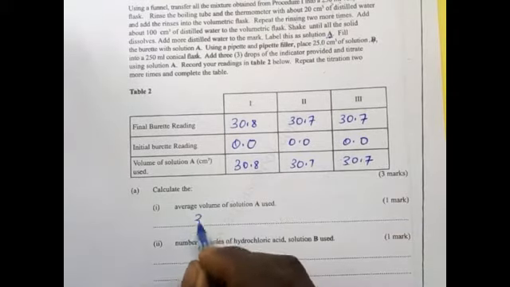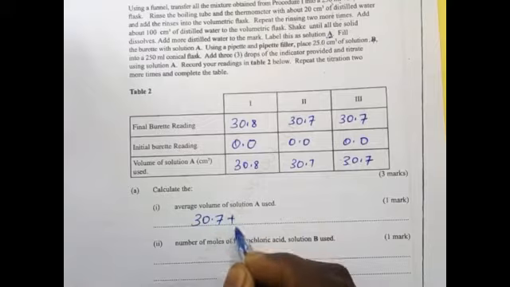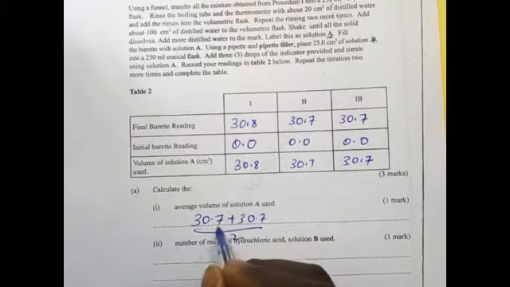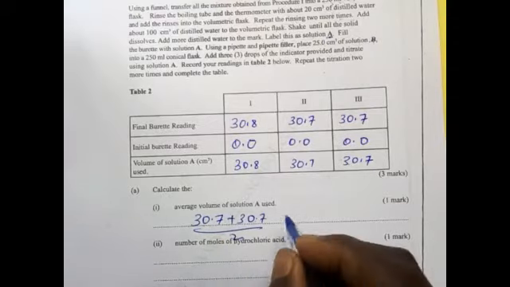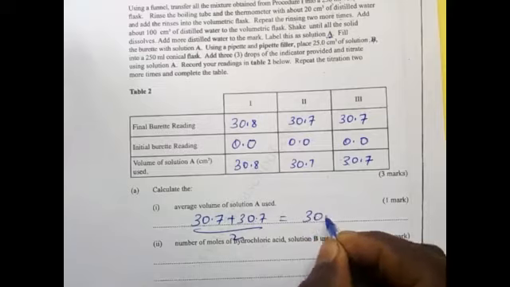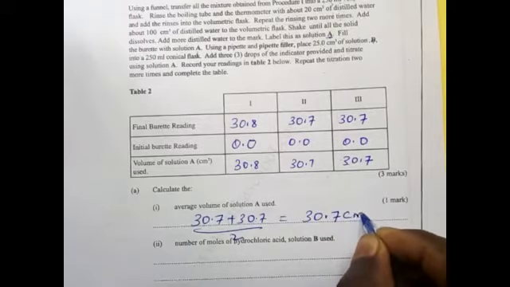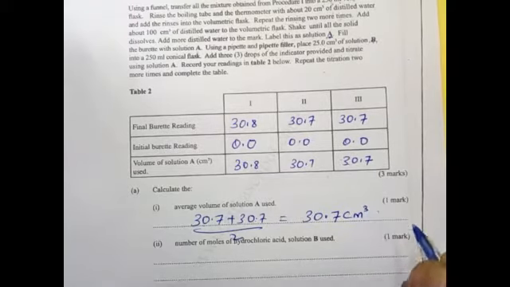So the average is 30.7 plus 30.7 divided by 2, because I have done it with only 2. If I did all of them, I would divide by 3. This will give me 30.7 centimeters cube. That's my average.